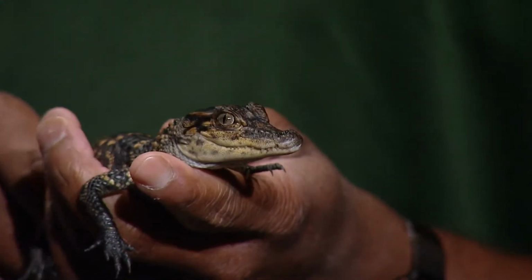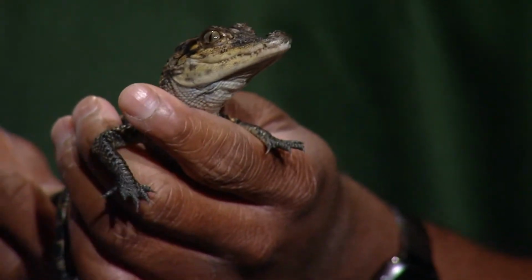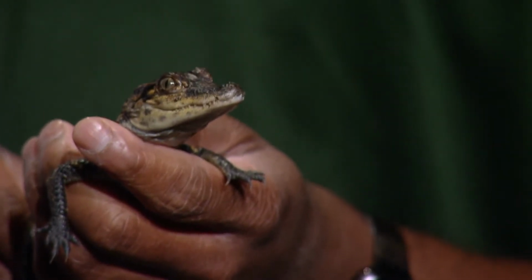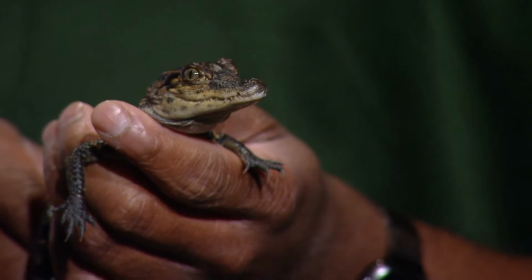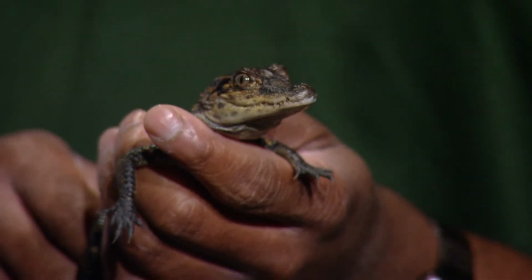So I was thinking like a bear. I know a bear hibernates and goes into the cave and sleeps all winter long. So the alligator doesn't go into a cave. No, but they can burrow. Oh, really? They can, and I'll show you with a bigger one.